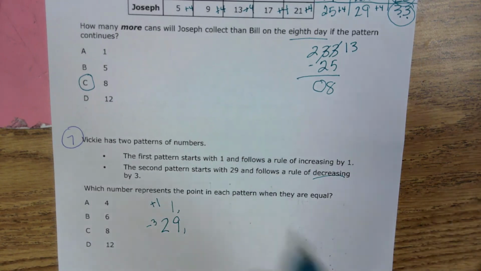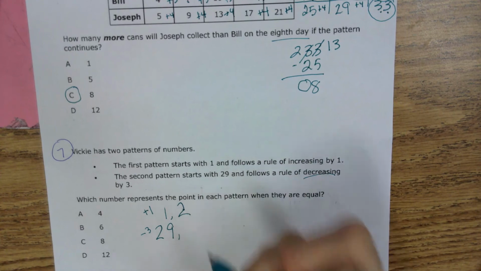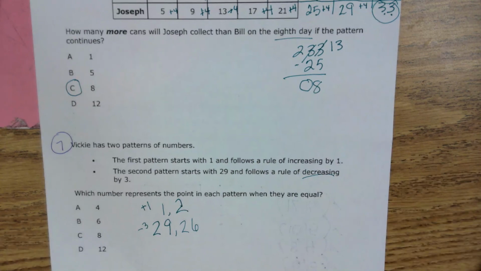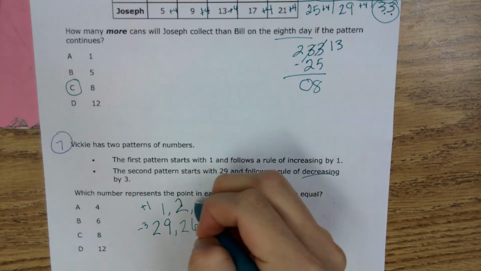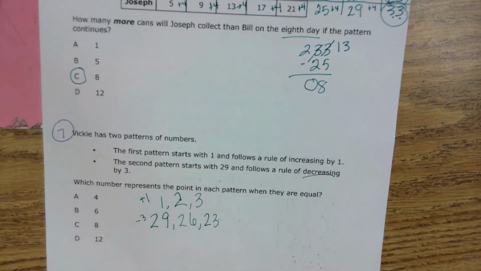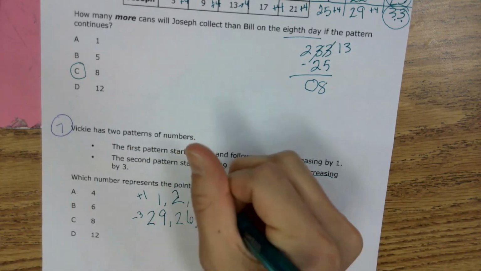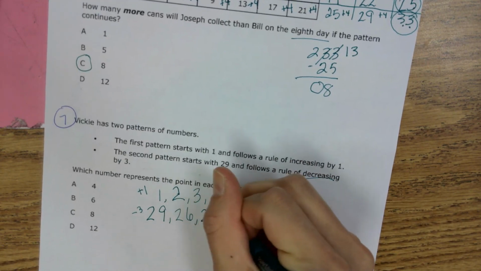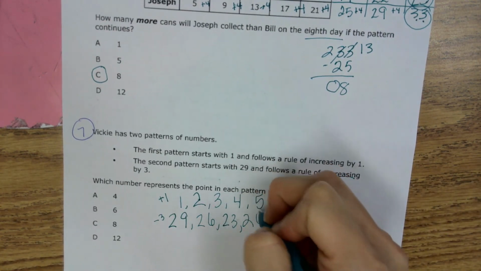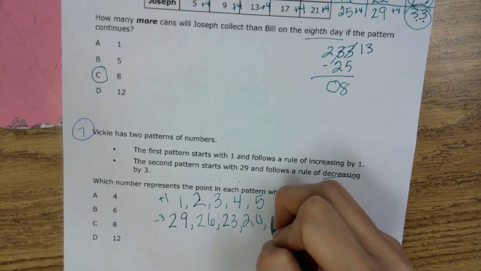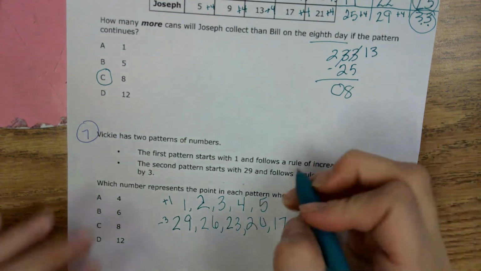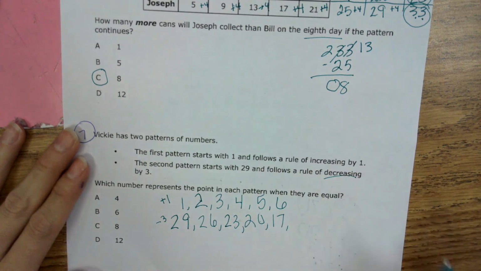Alright, so we're just going to go. So 1 plus 1 is 2. Alright, 29 minus 3 is 26. Alright, let's keep going. Following my rules, 26 minus 3 is 23. Let's keep going. We add 1, subtract 3. We're still not equal yet, so let's keep going. So we have 5, subtract 3. Nothing that's the same yet.